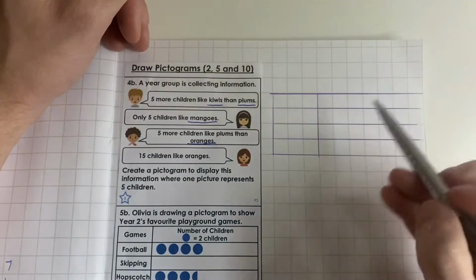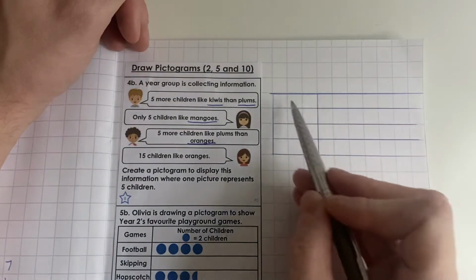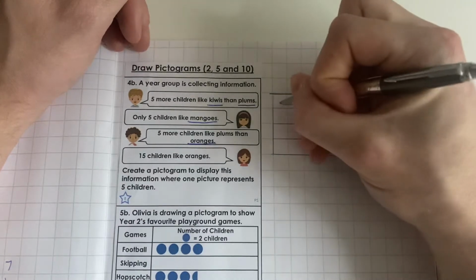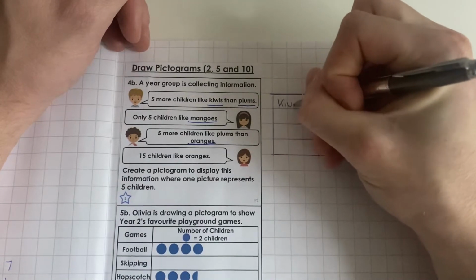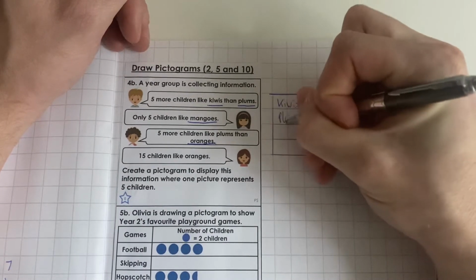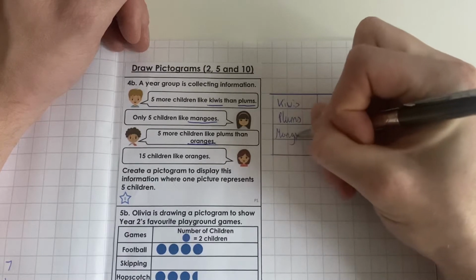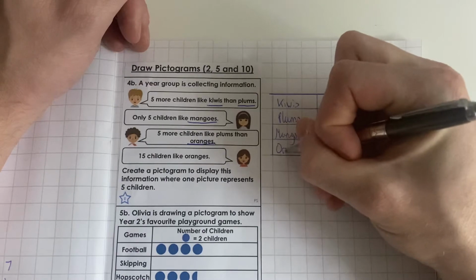So I've drawn a pictogram already that has got 4 rows, 1, 2, 3, 4. So we're going to write in our fruits now. Kiwis, plums, mangoes, oranges.